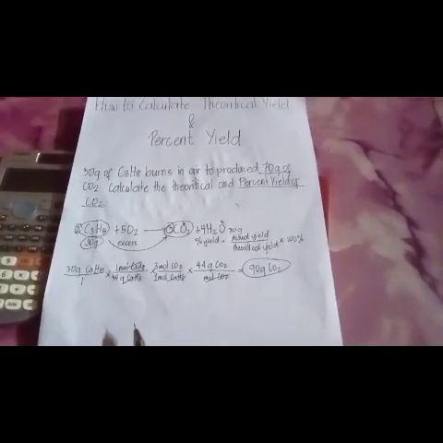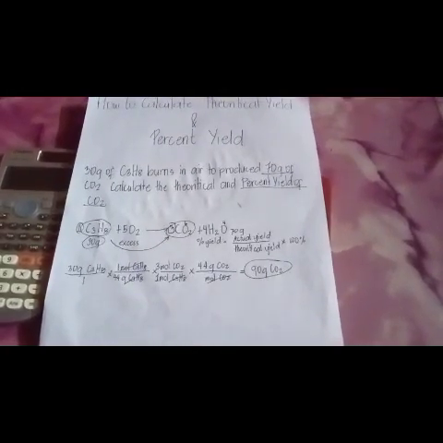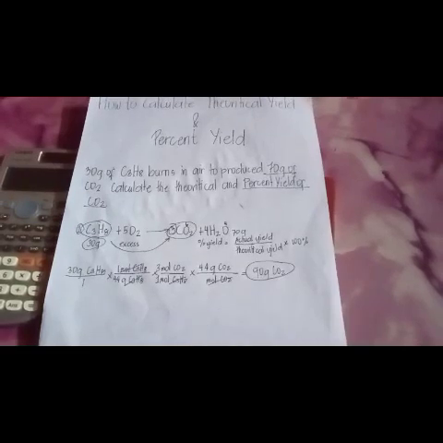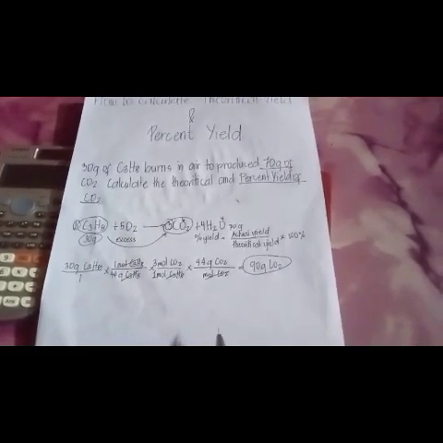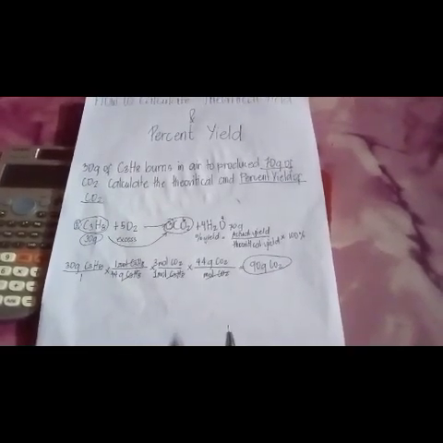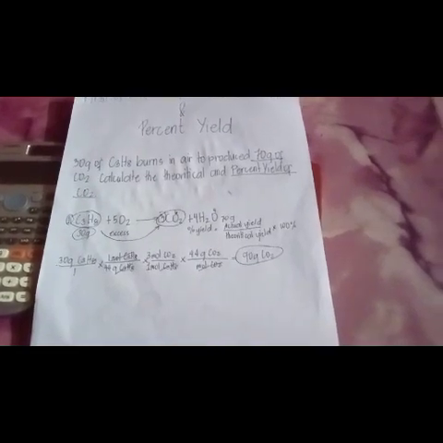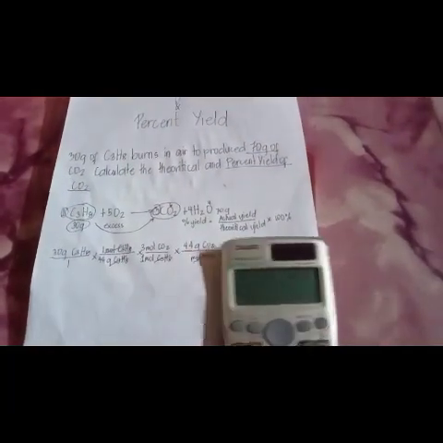And now we can do the calculation. The numbers on the top you multiply, and you divide by the numbers on the bottom. So let's do the calculation: 30 divided by 44, times 3, times 44.